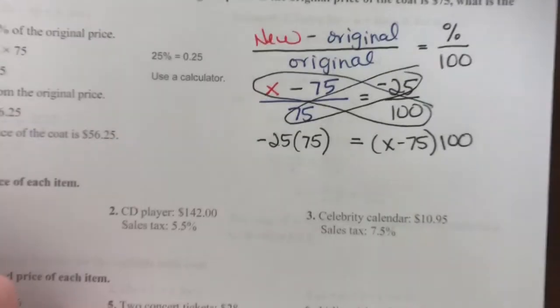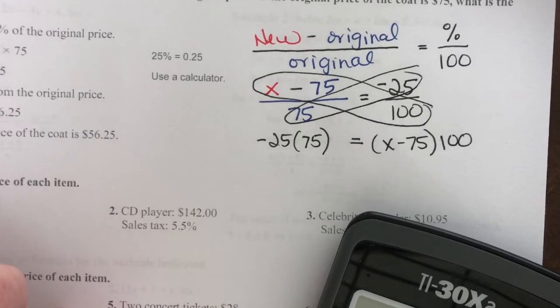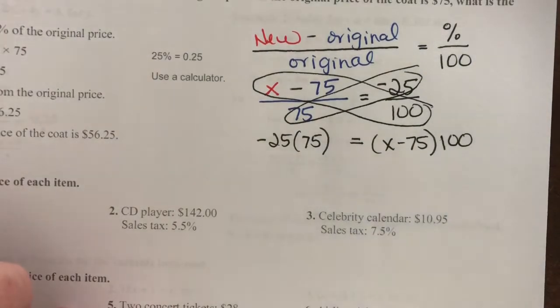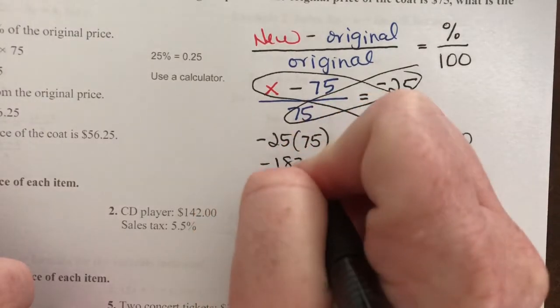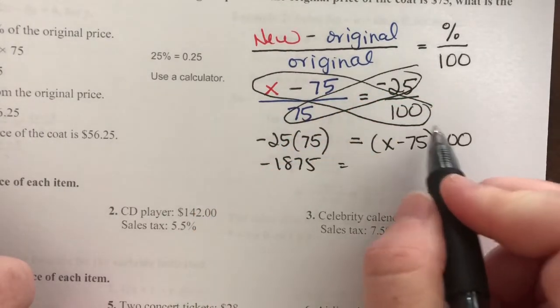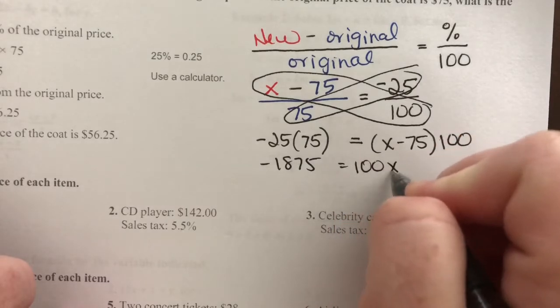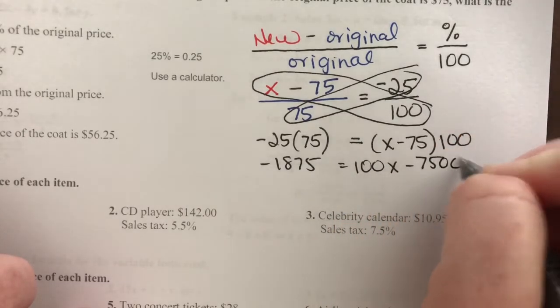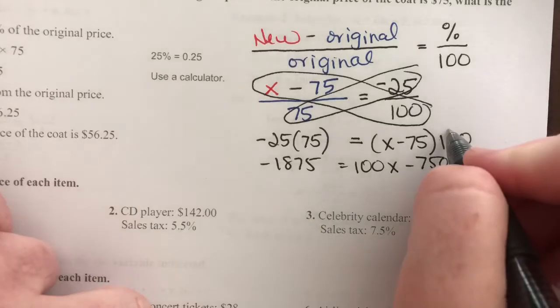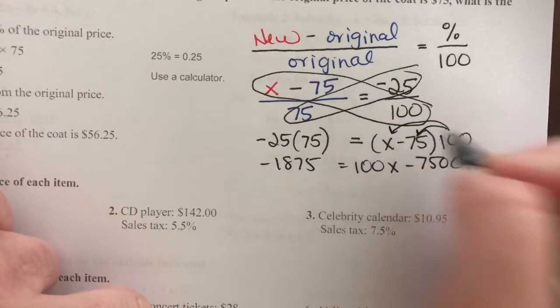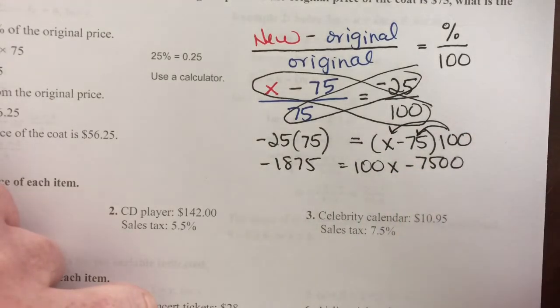So here, negative 25 times 75 is negative 1875 equals, and then this is 100x minus 7500 after I distribute. Remember, multiply each term inside parentheses by the number outside.